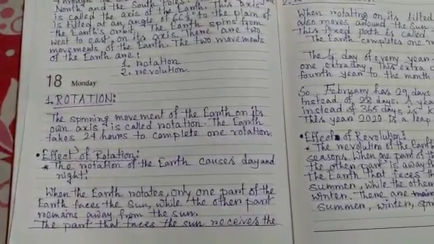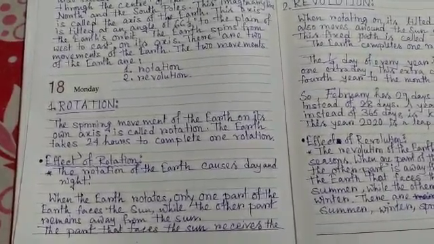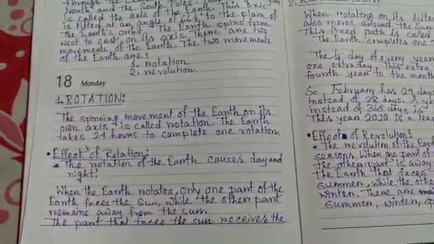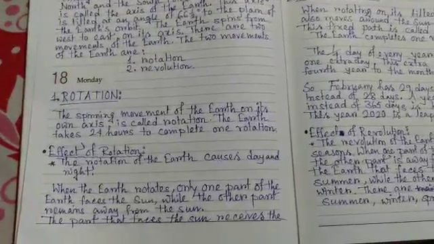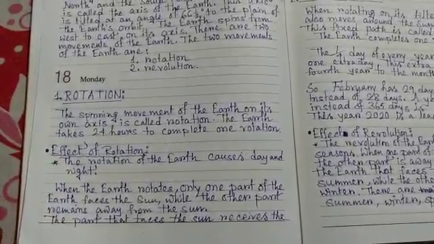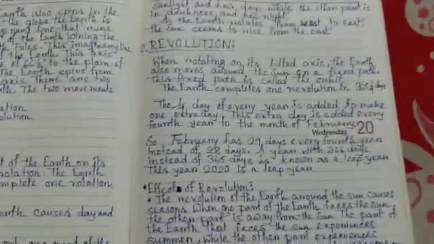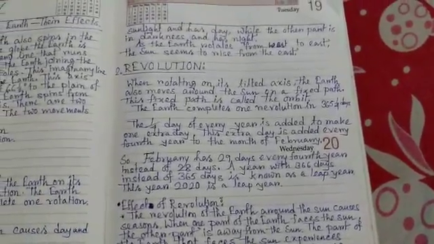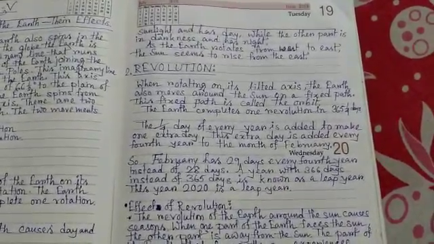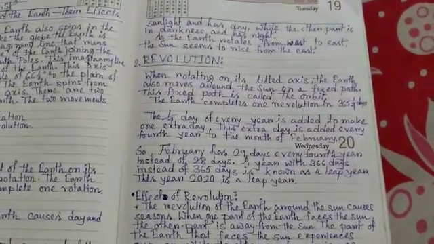Now we shall discuss the effect of rotation. The rotation of the earth causes day and night. So the reason behind the changing of day and night is the rotation of the earth. When the earth rotates, only one part of the earth faces the sun while the other part remains away from the sun. The part that faces the sun receives the sunlight and has day, while the other part is in darkness and has night. The earth rotates from west to east and the sun seems to rise from the east.